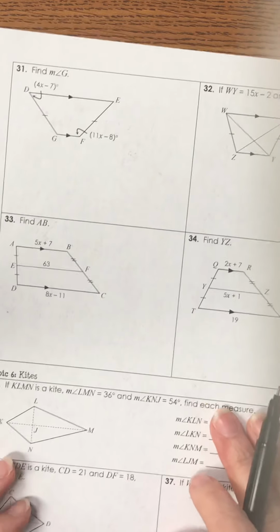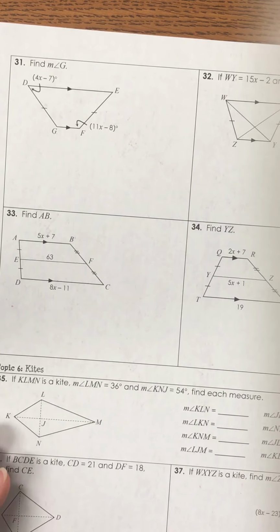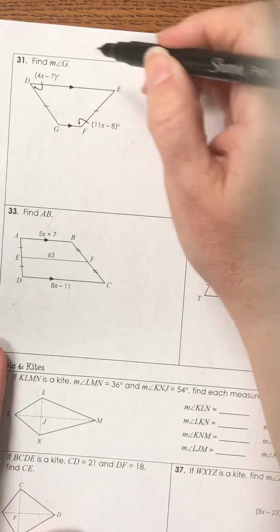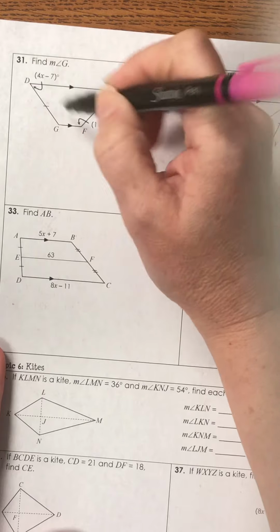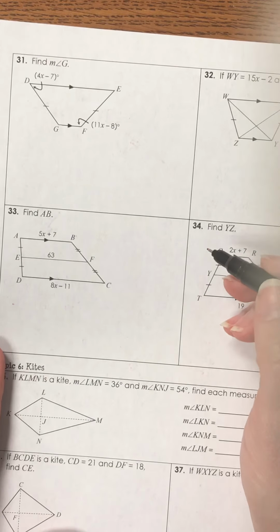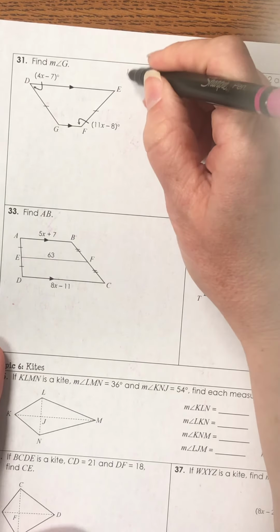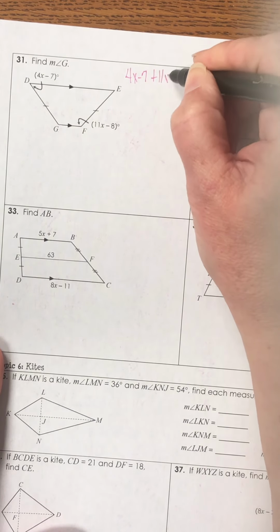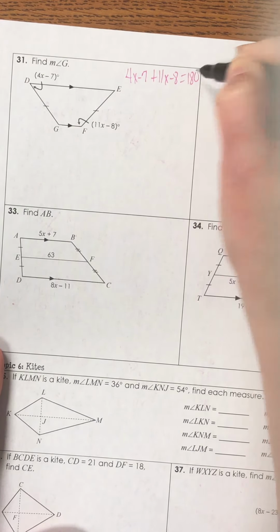Continuing on page 4, we're still dealing with trapezoids. Number 31 is an isosceles trapezoid, and we're given opposite angles. In an isosceles trapezoid, opposite angles are supplementary. So 4x minus 7 plus 11x minus 8 is equal to 180.